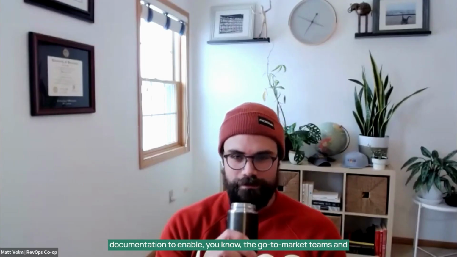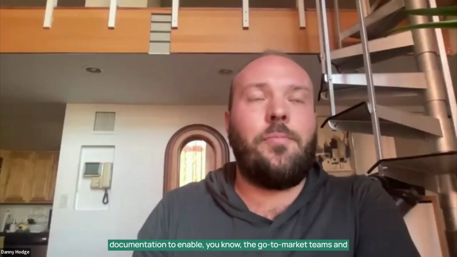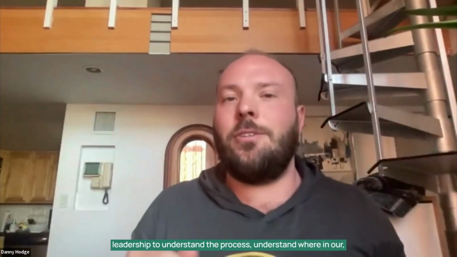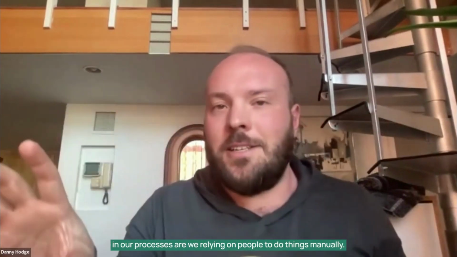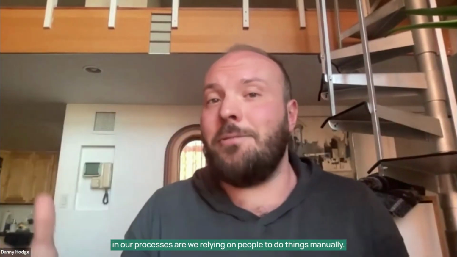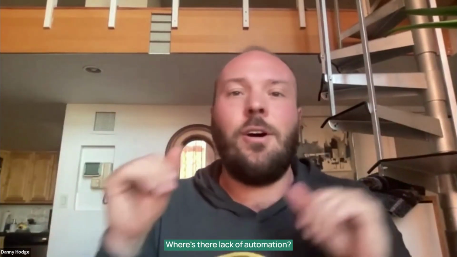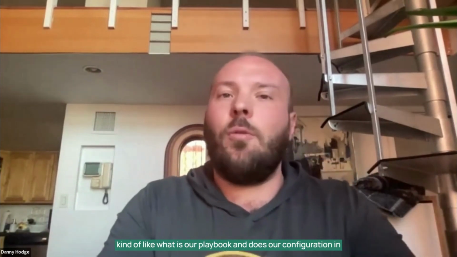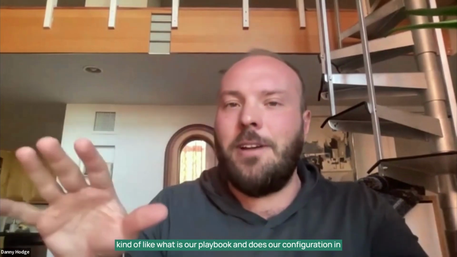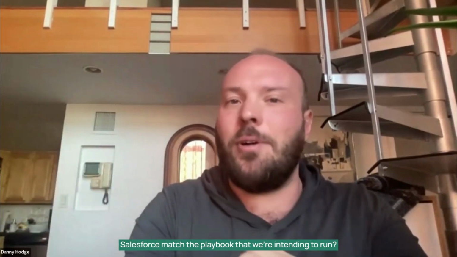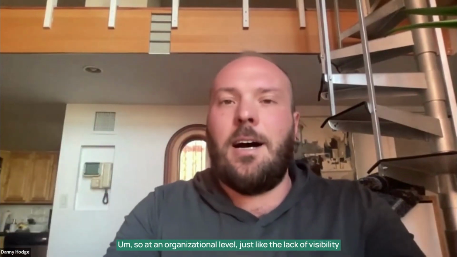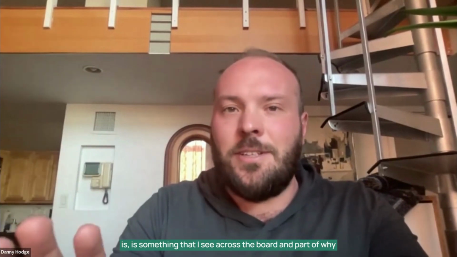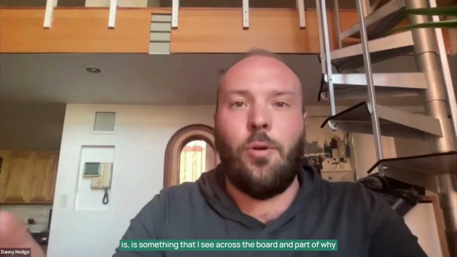Maybe they're creating documentation to enable the go-to-market teams and leadership to understand the process, understand where in our processes we are relying on people to do things manually. Where is there a lack of automation? What information is required to be collected where? And kind of like, what is our playbook? And does our configuration in Salesforce match the playbook that we're intending to run? So at an organizational level, the lack of visibility is something that I see across the board.